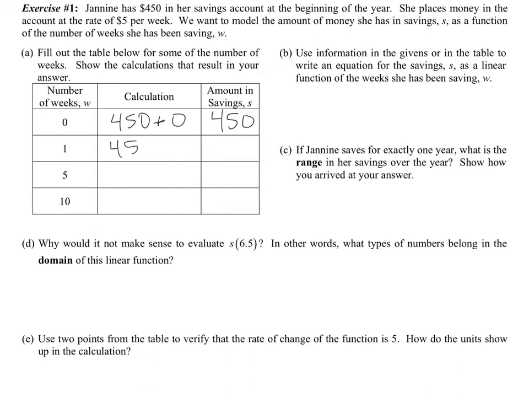So now we do 450 plus 1 times 5. Well, 1 times 5 is 5. 450 plus 5 is 455. Then we do 450 plus 5 times 5 because it's telling us that we have 5 weeks here. Well, 5 times 5 is 25. 25 plus 450 is 475. And then 450 plus 10 times 5. 10 times 5 is 50. 450 plus 50 is $500.